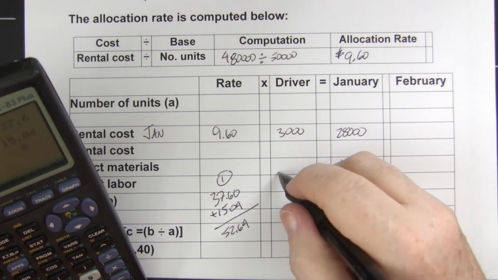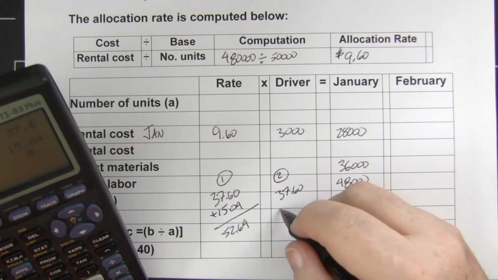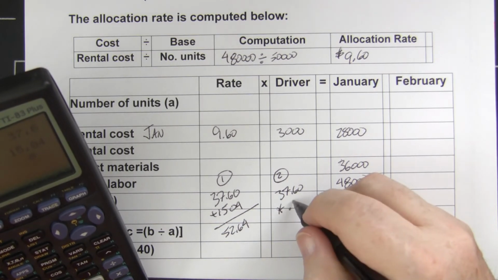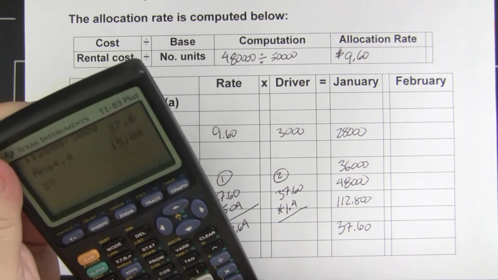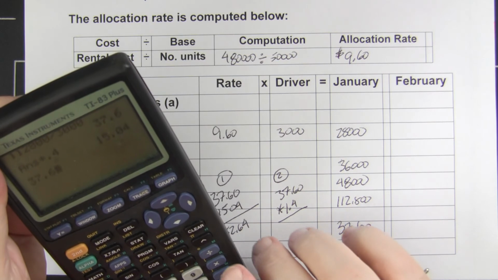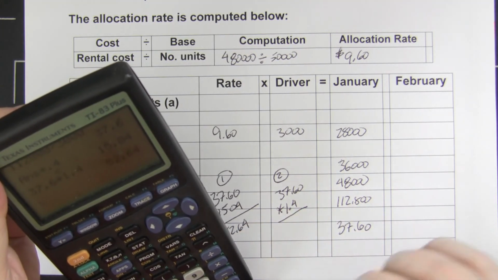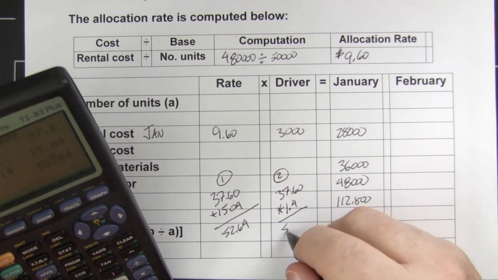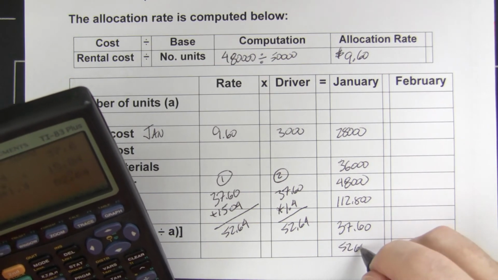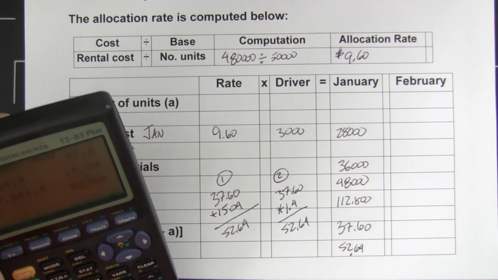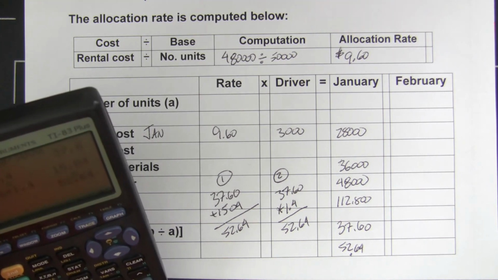The other way is you can take $37.60 and multiply it by 1.4, 140%. 37.6 times 140%, 52.64. Either way will give you the same number. I don't care which method you use. I care that you pick one that you like and you understand and you stick with it.